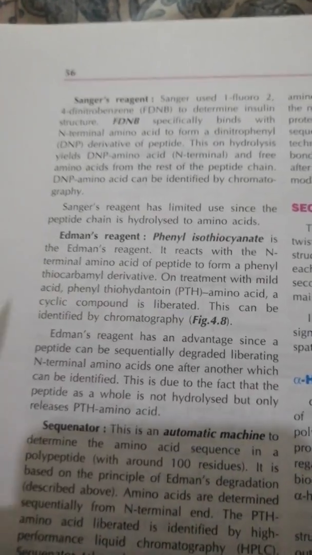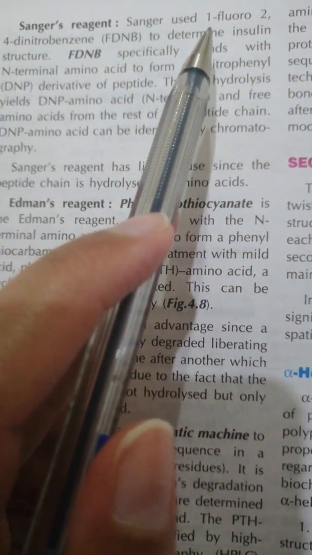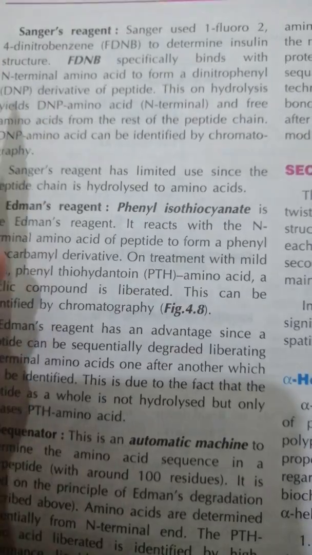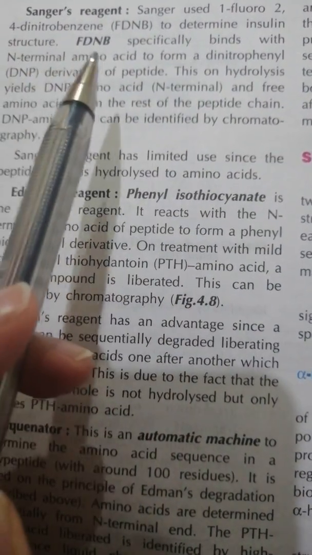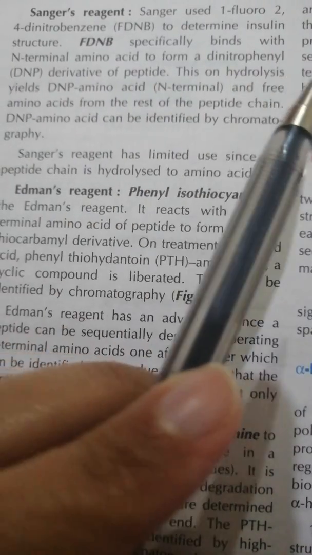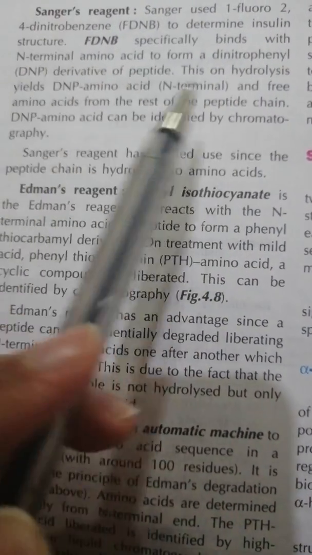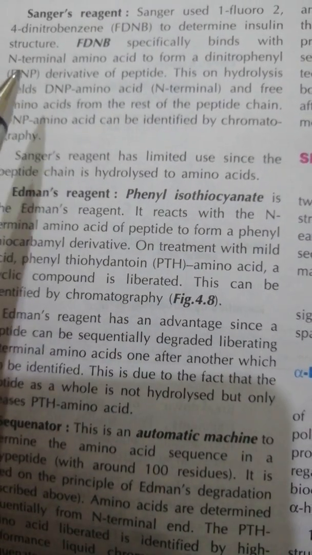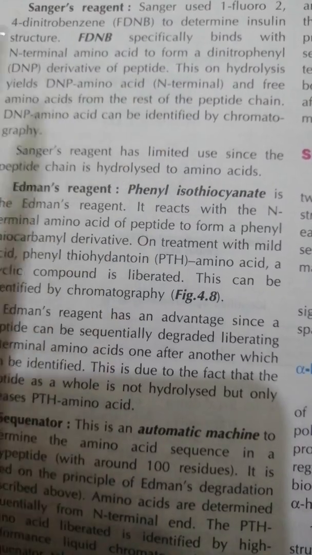In Sanger's method, the reagent that was used was 1-fluoro-2,4-dinitrobenzene. This reagent specifically binds again with the N-terminal amino acid, and what is formed is basically a dinitrophenyl derivative of the peptide.